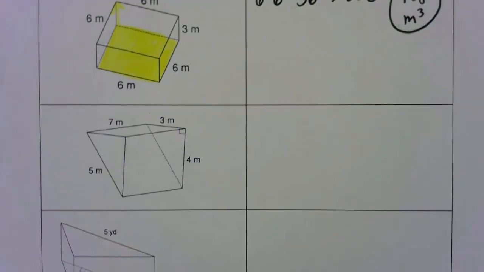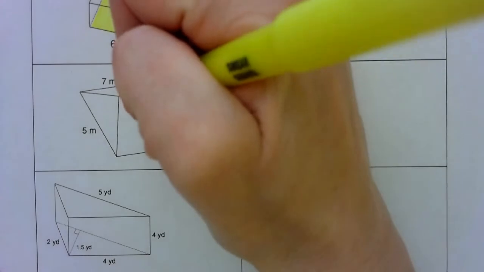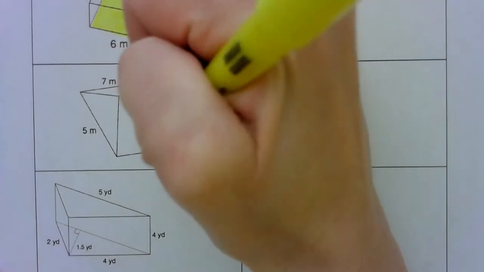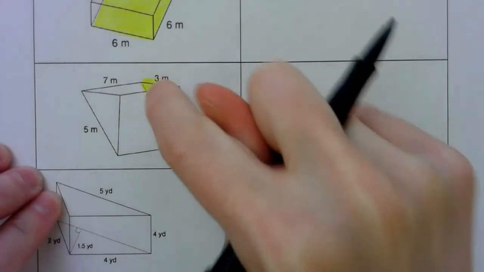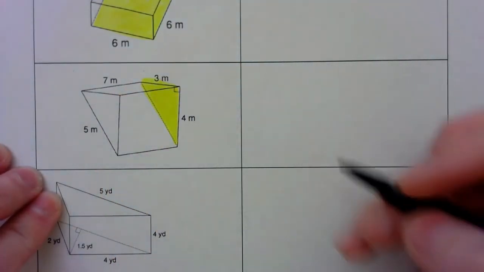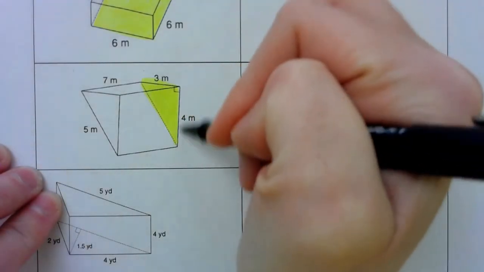All right, let's move on to the triangular prisms. So for triangular prisms, the triangle face is always going to be your base. So I'll highlight it so you can see which one I'm talking about. So I first need to find the surface area of the base. And in this case, it's a triangle. So we need to do the base of the triangle times the height of the triangle and then divide it by 2. So since we're dealing with the triangle, looks like base is 3, height is 4.